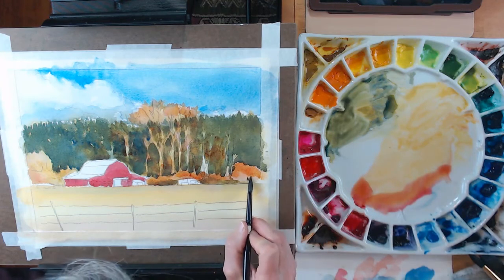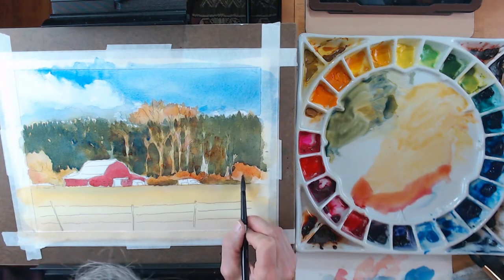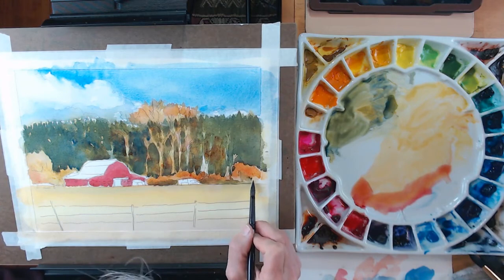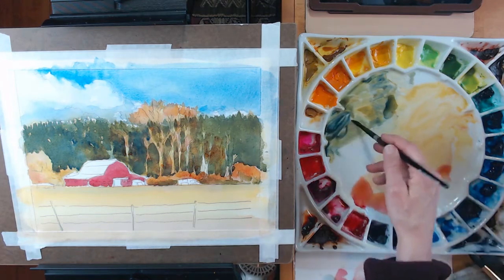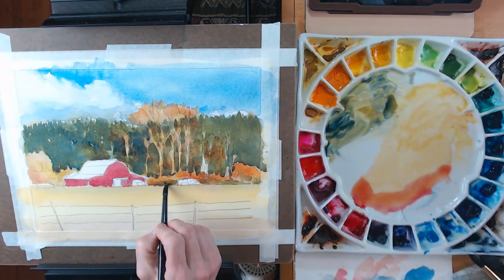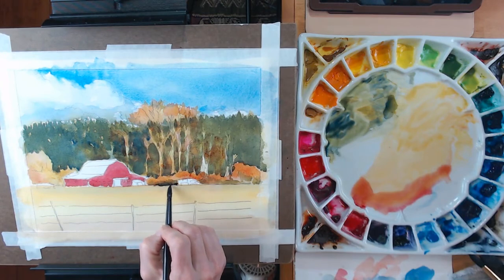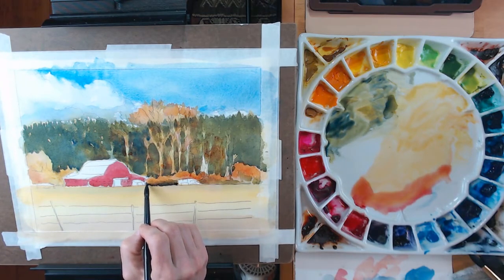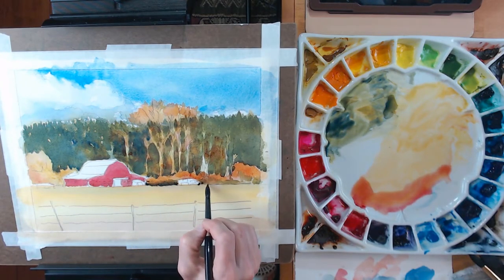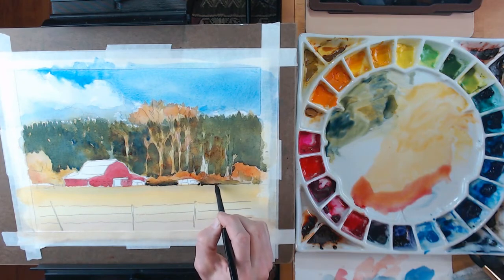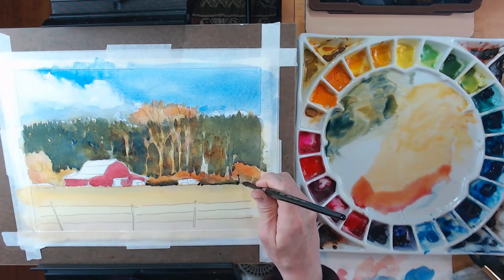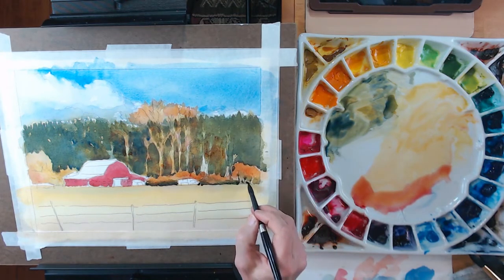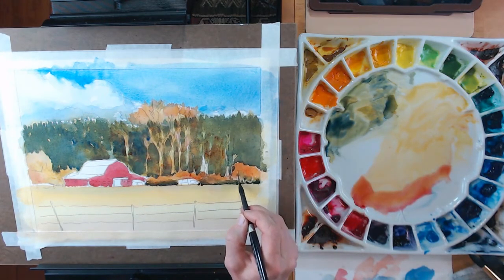Because that's what I see going on in this reference image. And it gets pretty dark near the ground there, so I added some blue into it and darkened it up even a bit more.